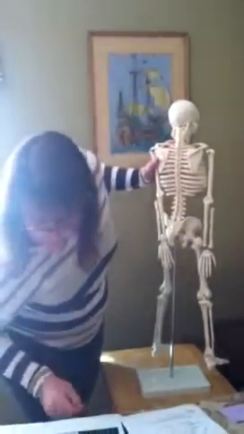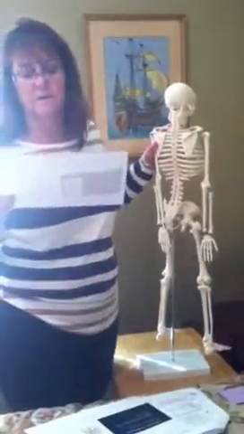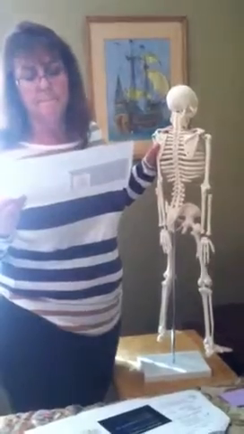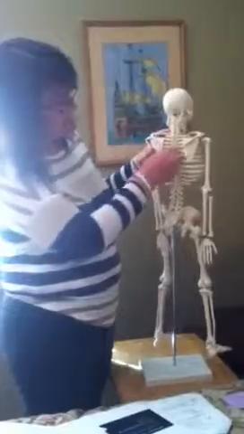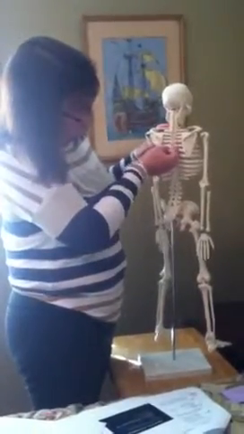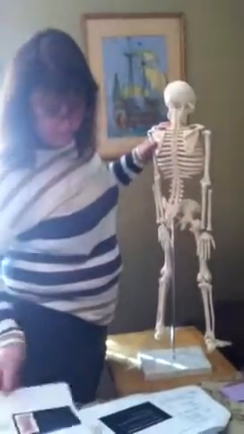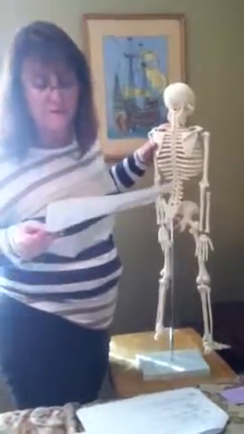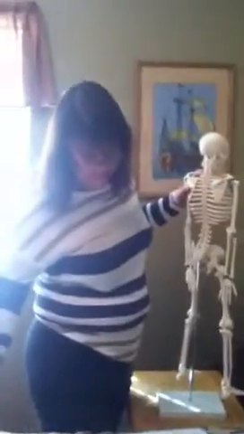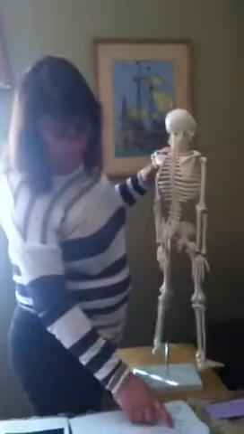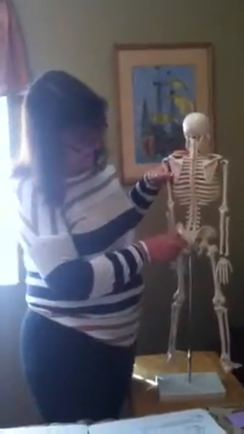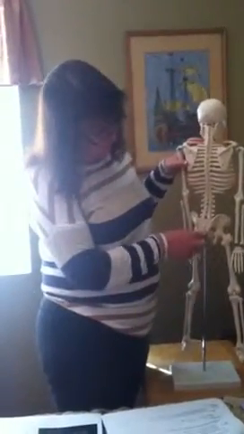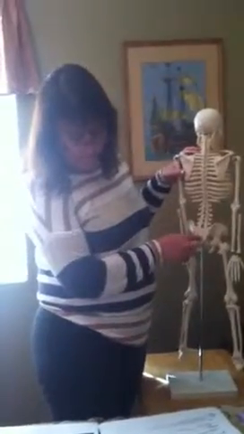And the body or centrum, this is what I cannot read, is the area right underneath, right in the back. Okay, and then for the lumbar vertebrae, there are 5, the sacrum has 5, and there are 4 in the coccyx area.